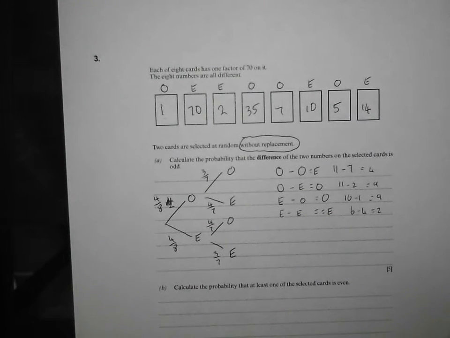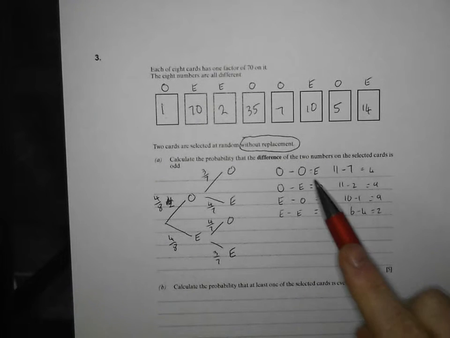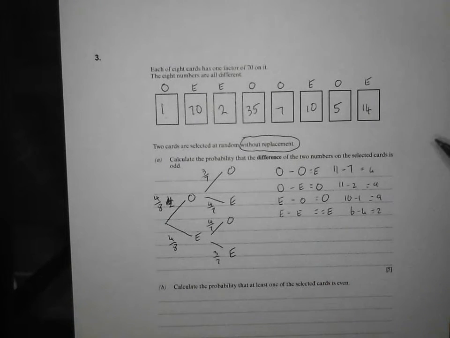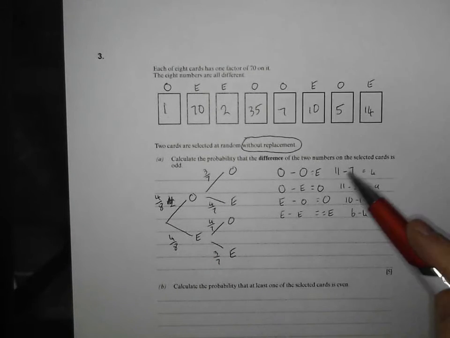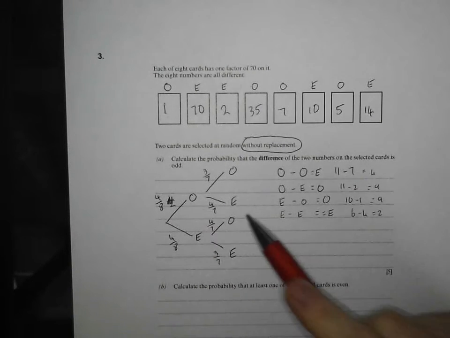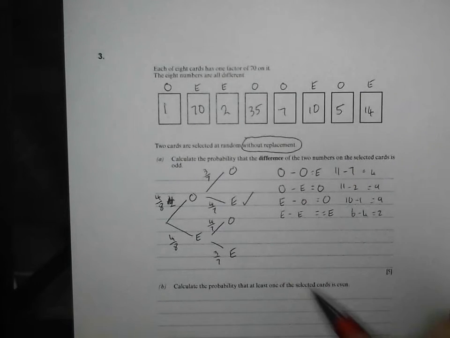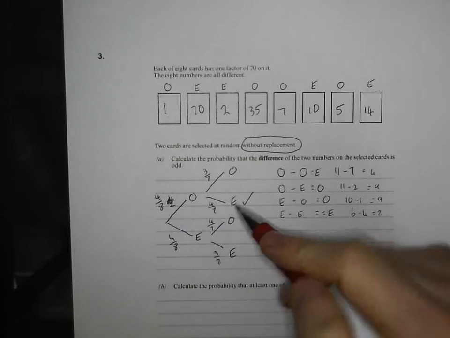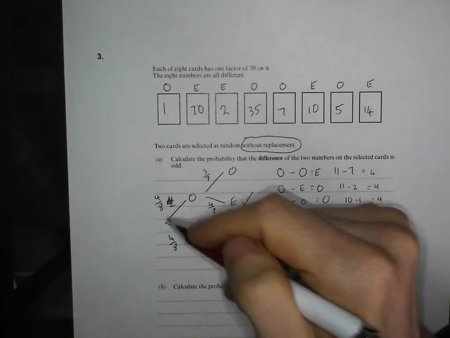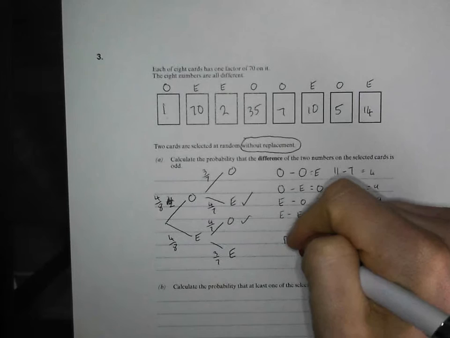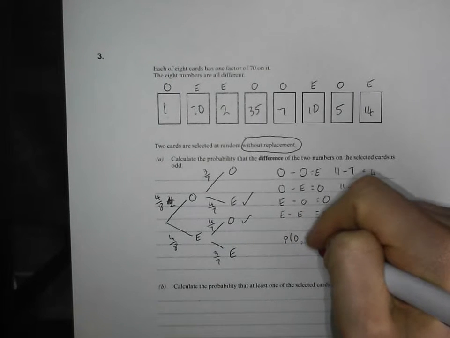Okay, so calculate the probability that the difference of the 2 numbers will be odd. Well, which ones give us a difference of odd? Well, we've seen here that odd take even gives us a difference of odd, and we've seen here that even take odd gives us a difference of odd. So let's just get these two together. We have got probability of odd followed by an even.